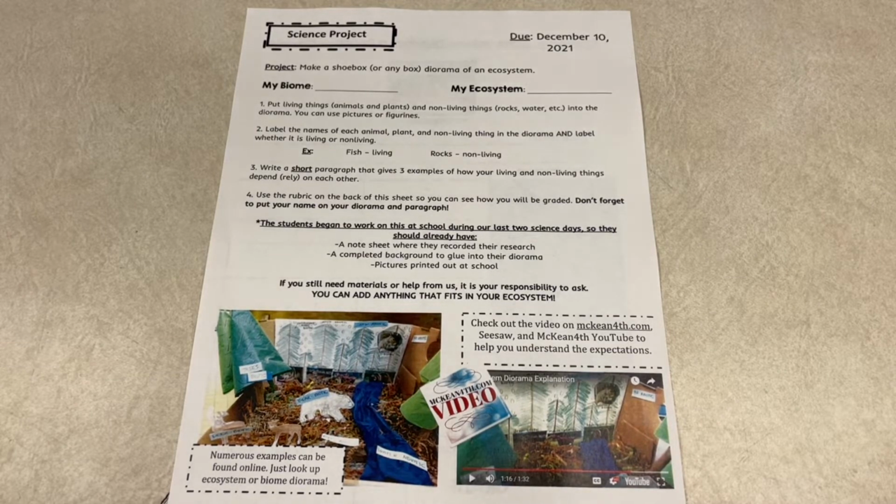They can literally just have sentences numbered, where they're going to have to give 3 examples. And this is really important because they can write a beautiful paragraph and not answer the prompt. They need to tell us how the living and non-living things depend or rely on each other. This is very important language.